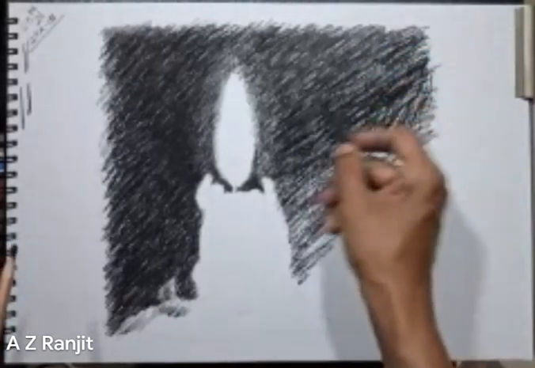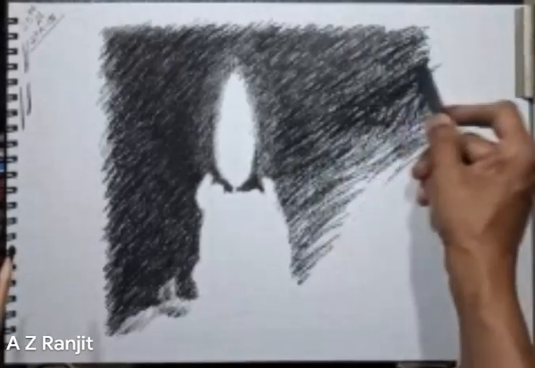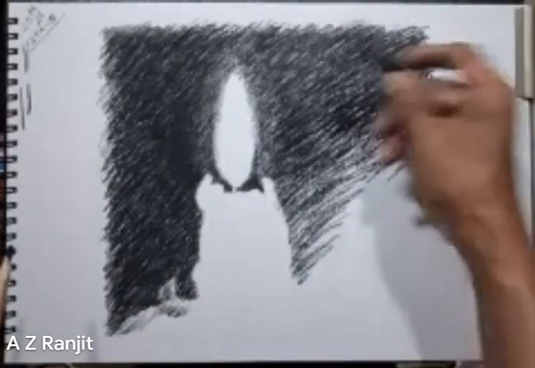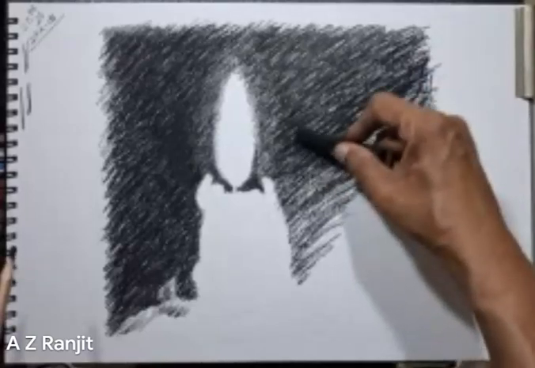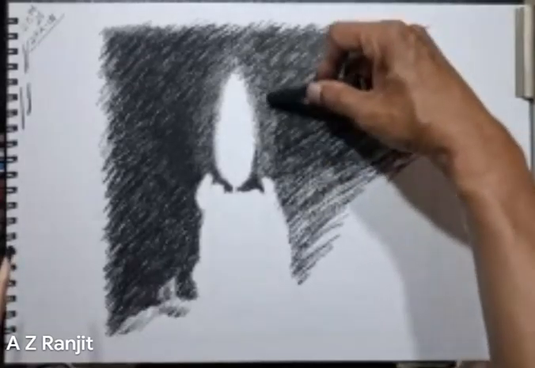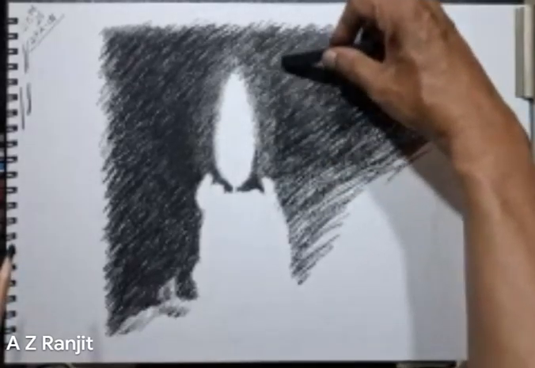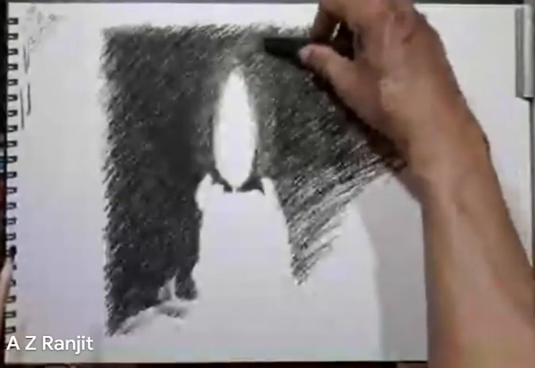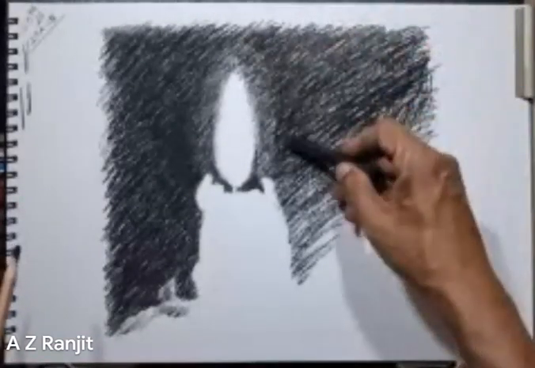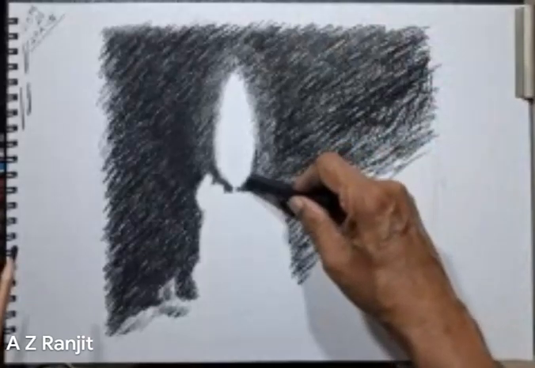We slowly cover that area so that there is a texture there which gives the whole picture a certain quality of realism, a background, certain kind of background that goes like this.